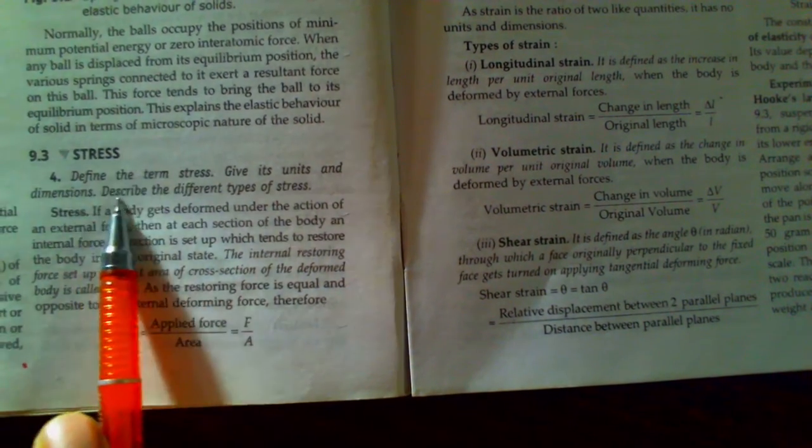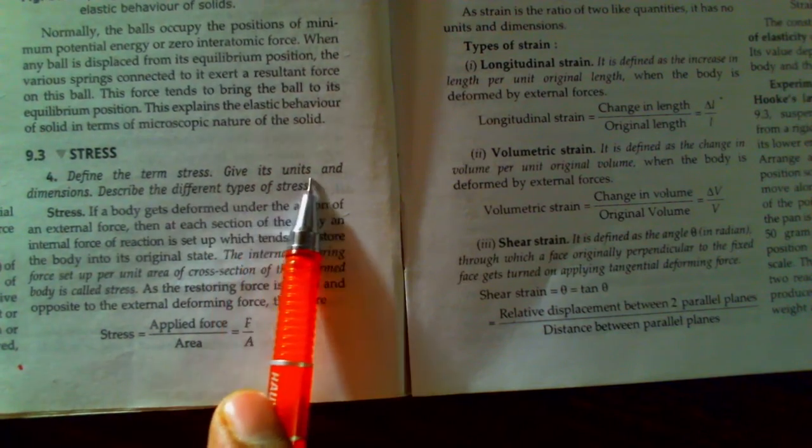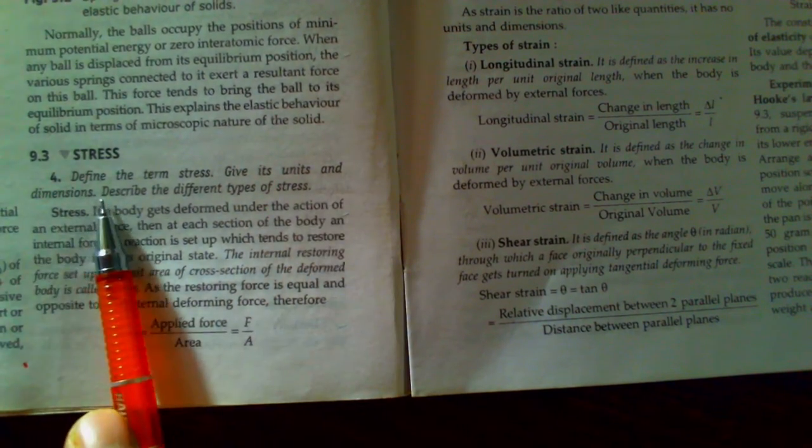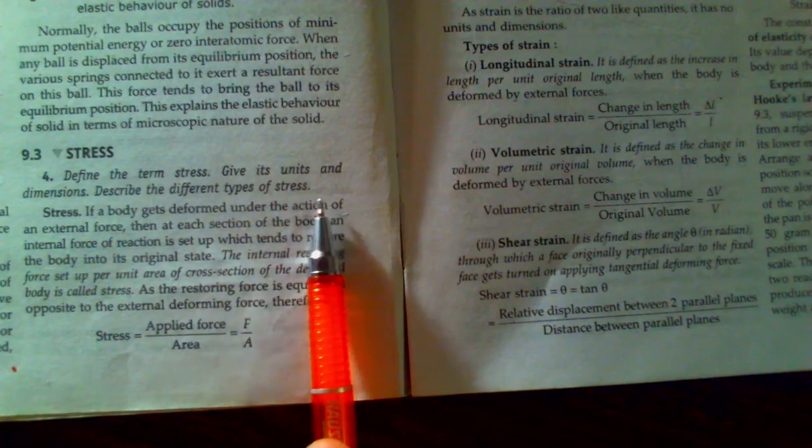Stress. Define the term stress. Give its units and dimensions. Describe the different types of stress.